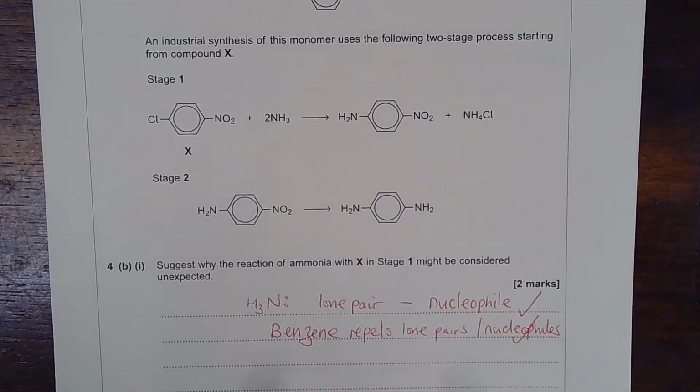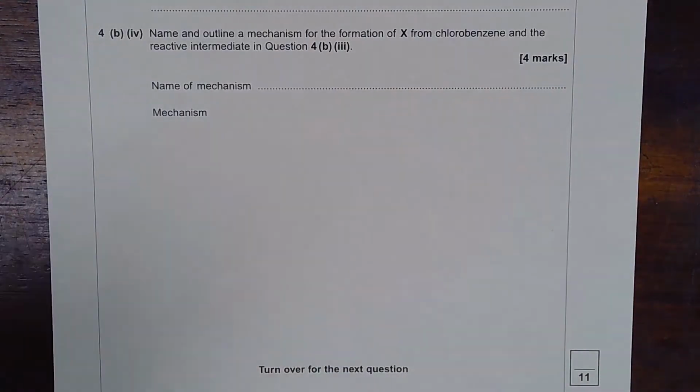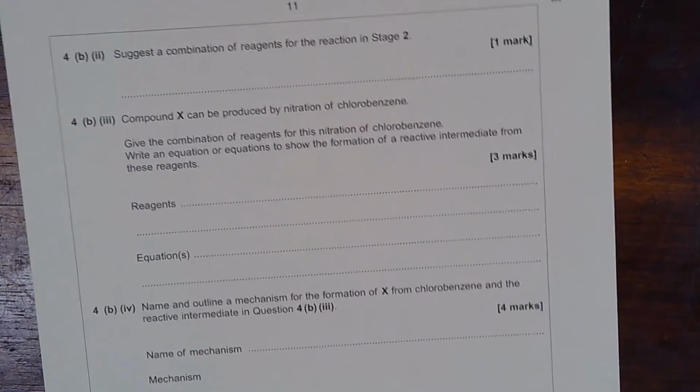You could probably also talk about it in terms of benzene would undergo electrophilic reaction, electrophilic substitution, rather than a reaction with a nucleophile.